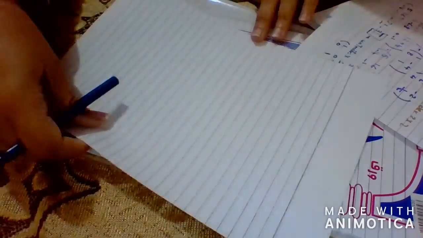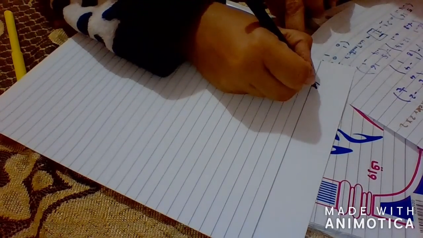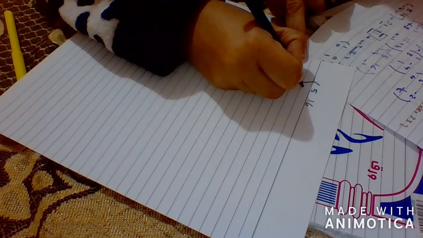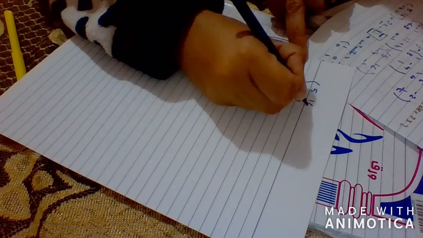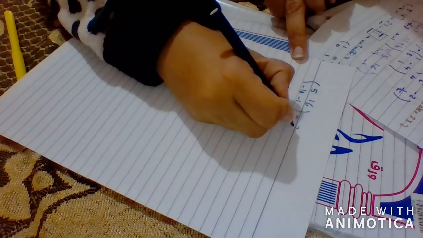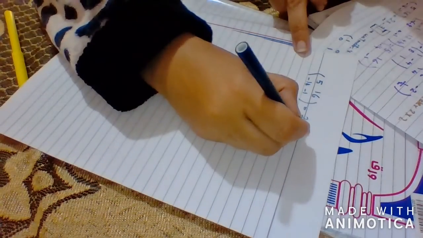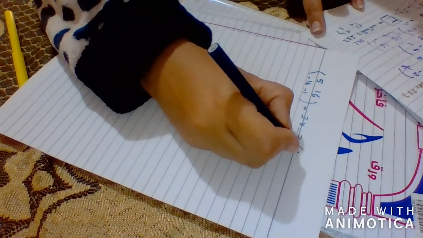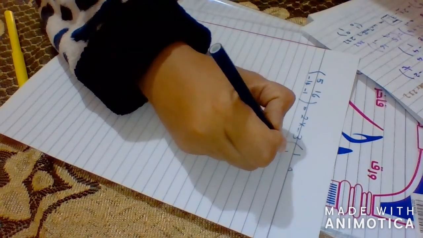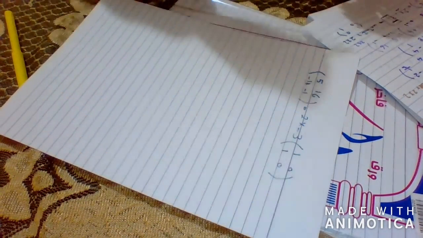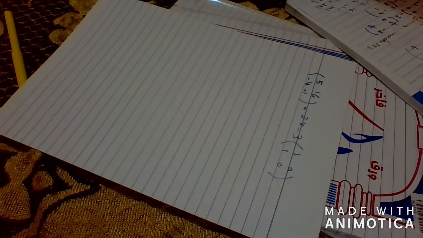So I'll finish now. It's coming 5, 16, minus 14, minus 1 is equal to x minus 3. I'll substitute here 1 0, and here 0 1. Okay, concentrate. Clear? Okay, you know now what's the problem?